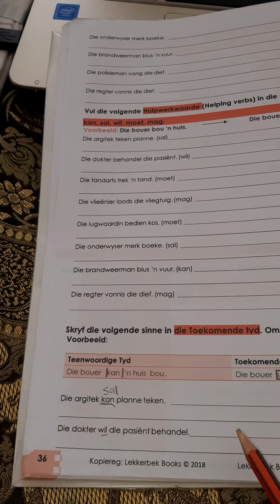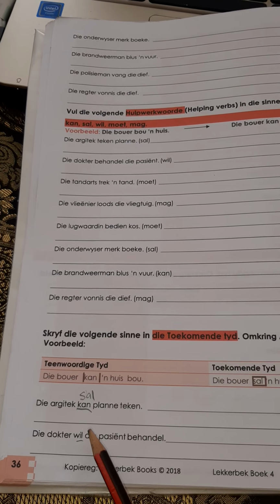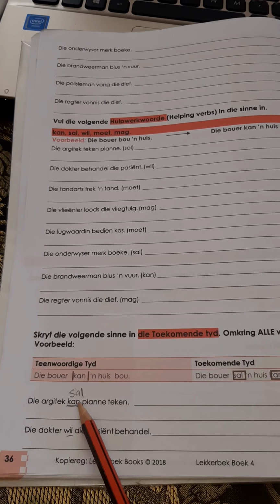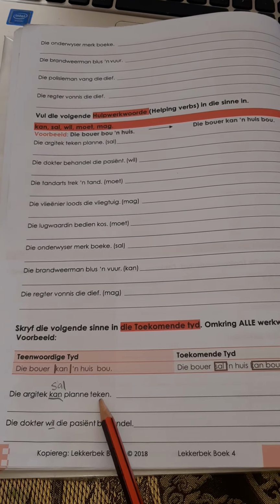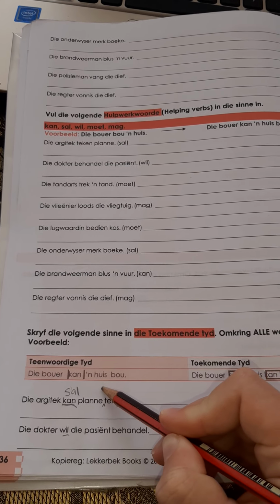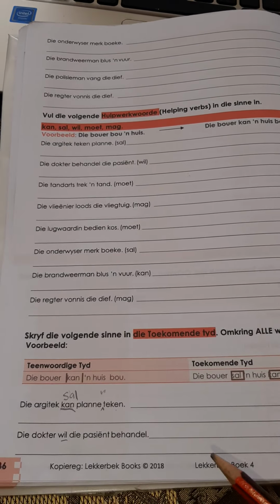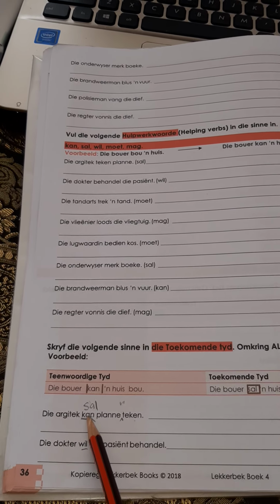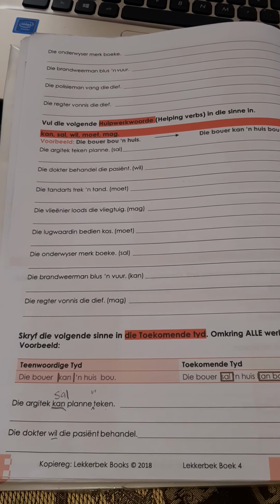Make sure that you remember that your verb in these sentences, because we've got a verb 1 and a verb 2, the verb 1 will just move before verb 2. That's why I changed to die argitek sal planne kan teken.